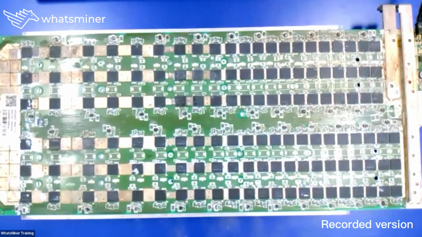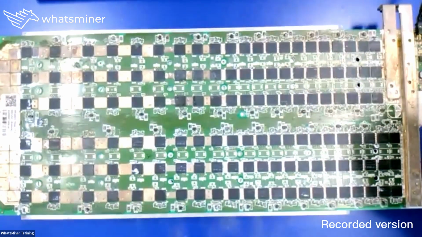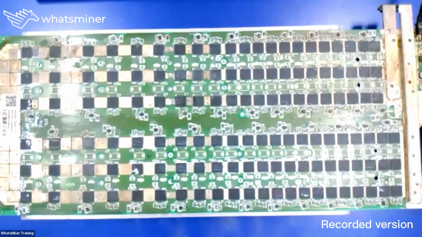The M30 series hashboards include many types, such as M30, M30S, M30S plus, plus 2, and M32. There are many types, and the count of chips on the board is not the same for each type. So in this lesson, I will just introduce the difference between the M30S and the M20S. In the last session, I introduced the M20S.